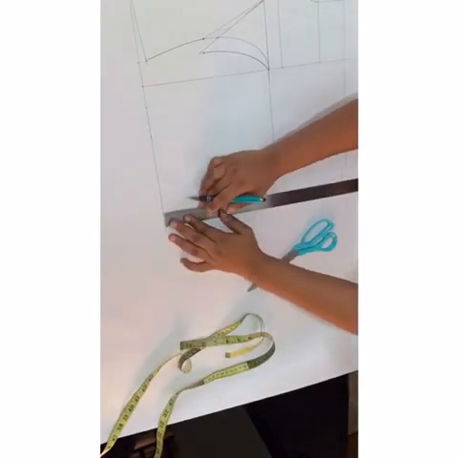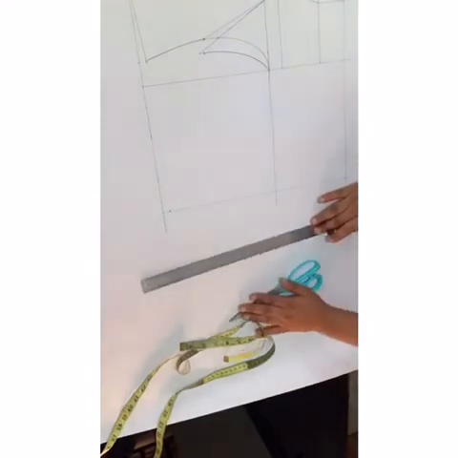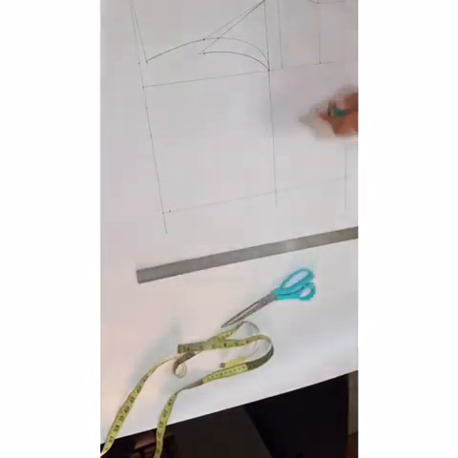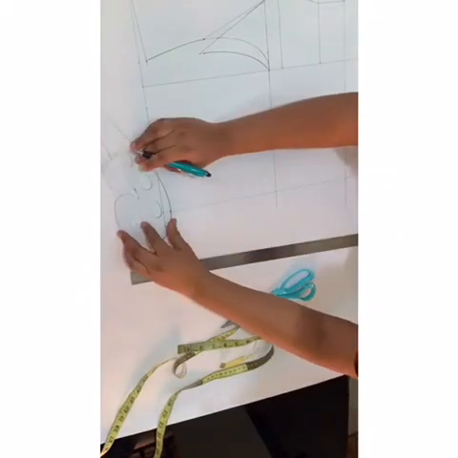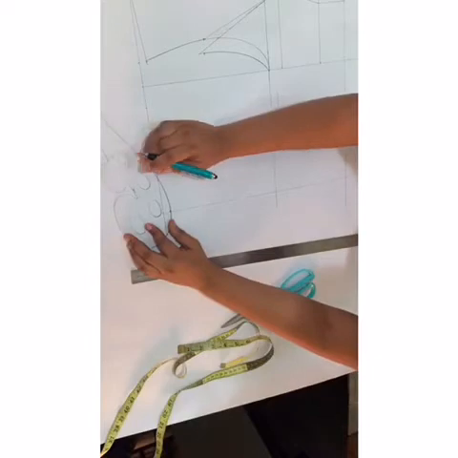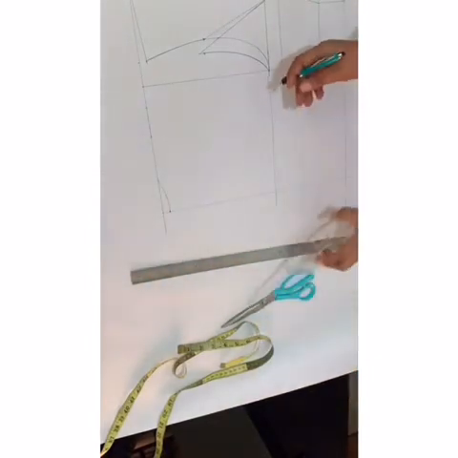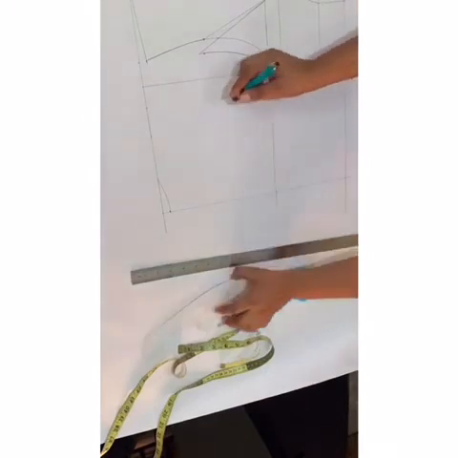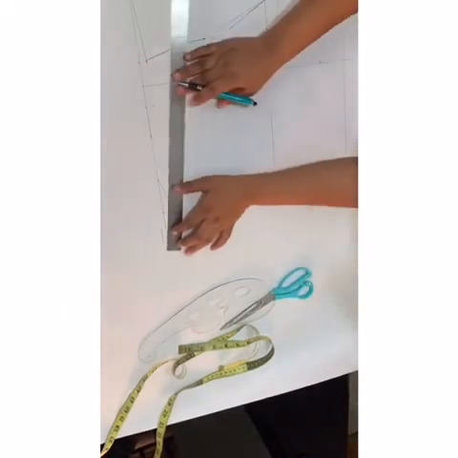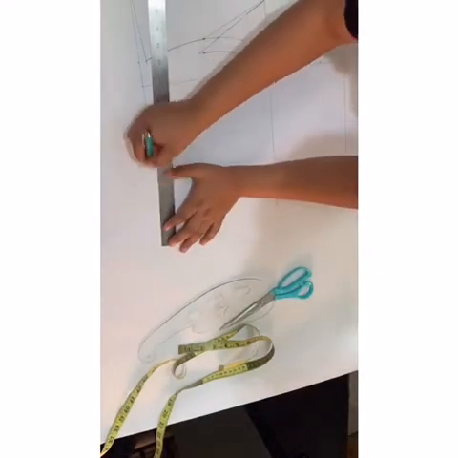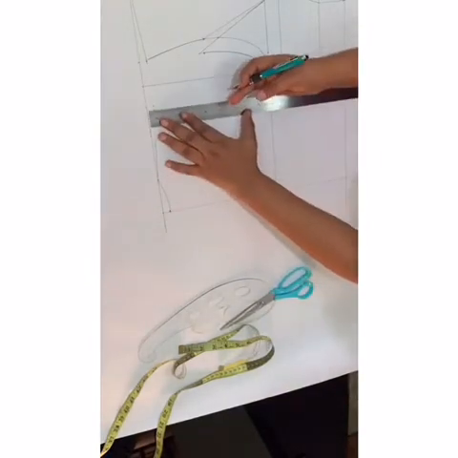Coming down by half an inch, mark it here. Come down here by half an inch, just like we did before. Now connect this. Check for the midpoint.